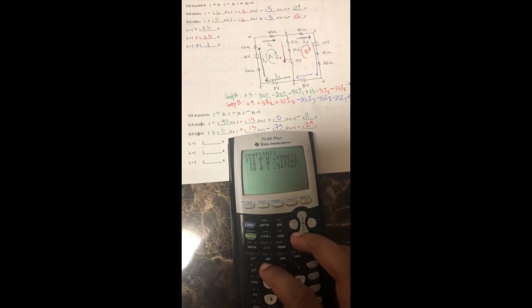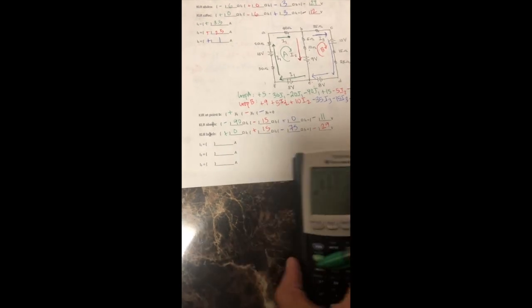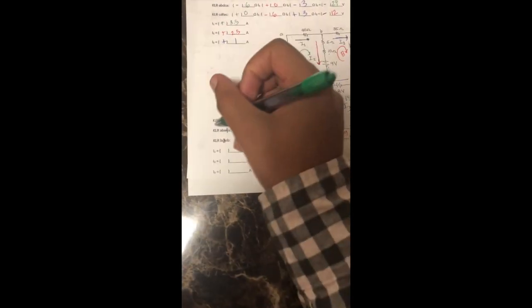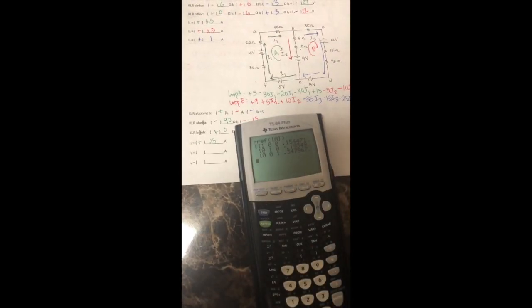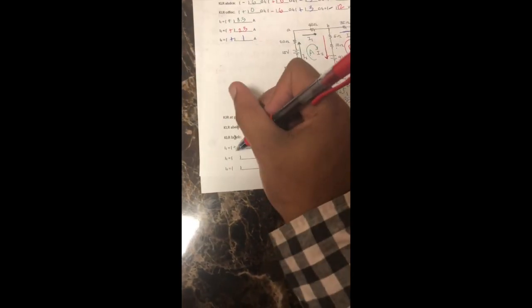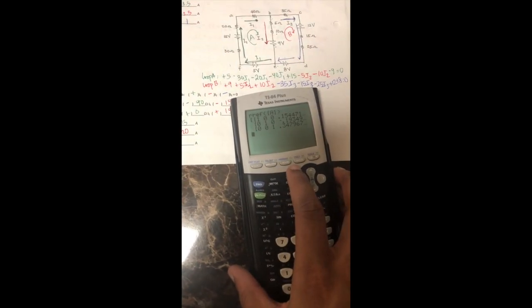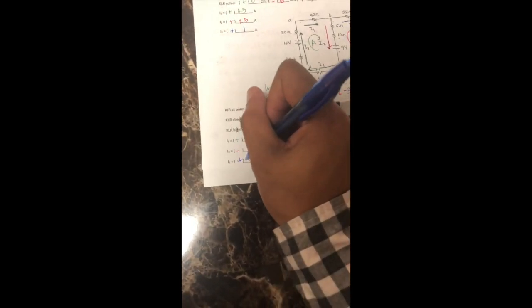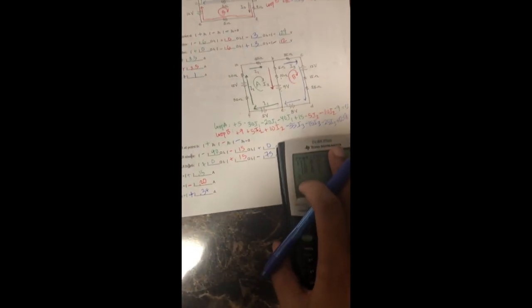What I get is 0.15, so positive 0.15, negative 0.20, and then 0.34. And this is the second example for a 2-loop circuit.